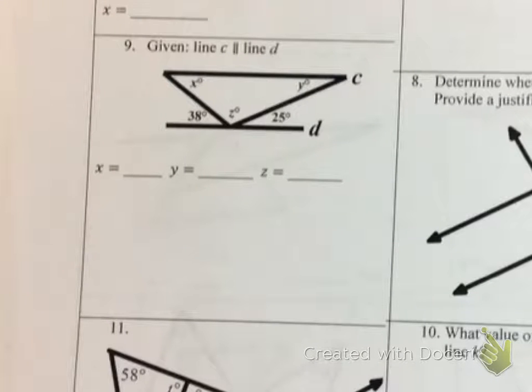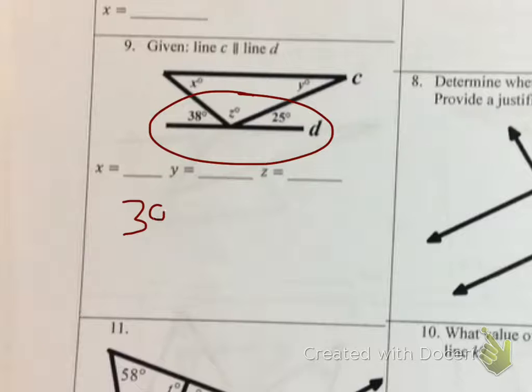Given that line C is parallel to line D, so we know that these three have to equal 180. So 38 plus 25 plus Z equals 180.